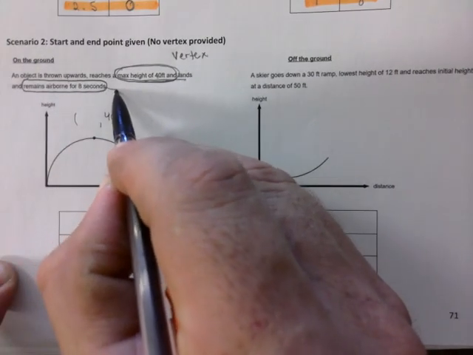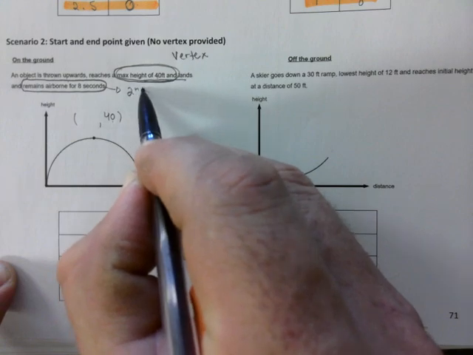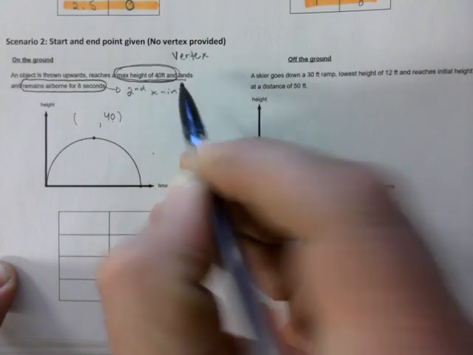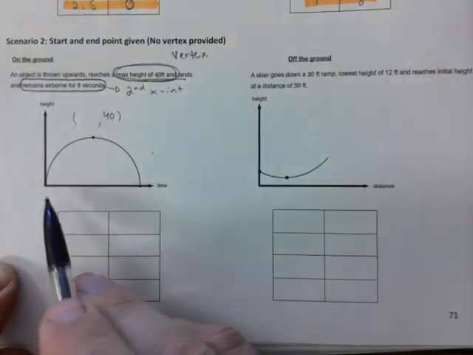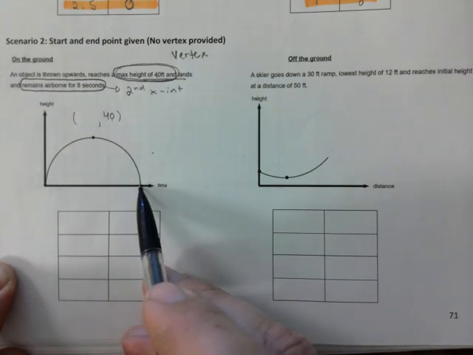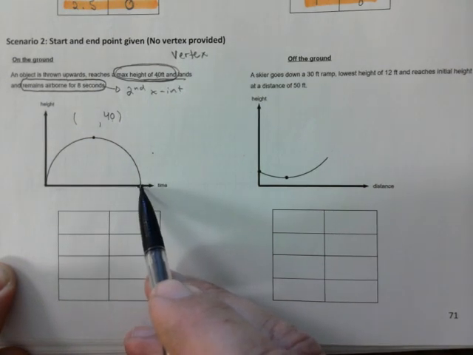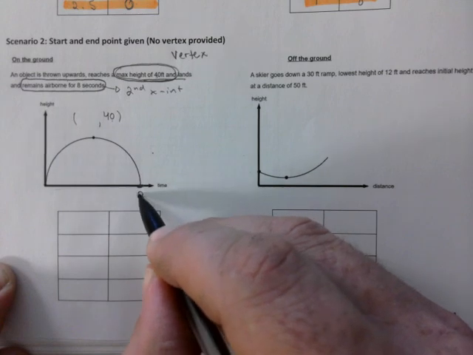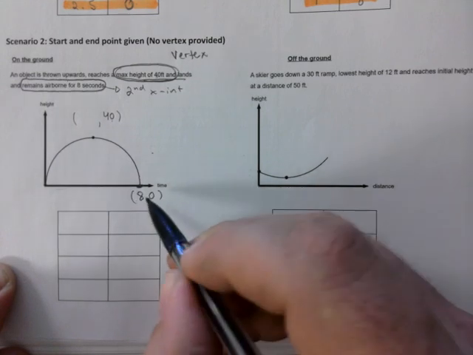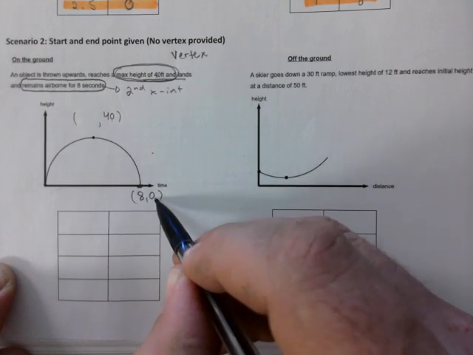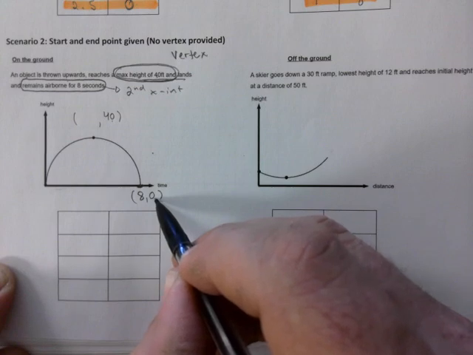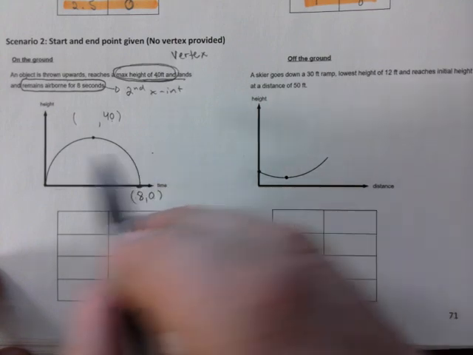Okay? This is the second x-intercept that is given to you. We know that way over here when it lands on the ground, this is 8, 0. At 8 seconds, you reach a height of 0. We are also told that an object is thrown upwards.